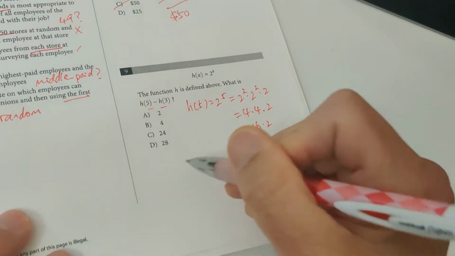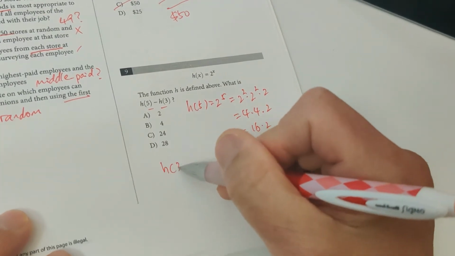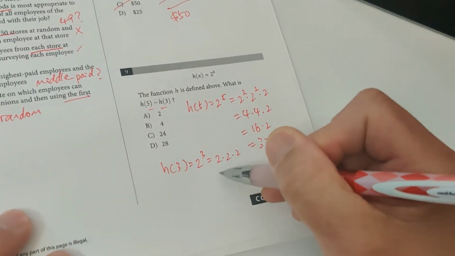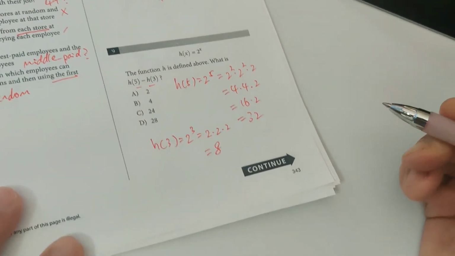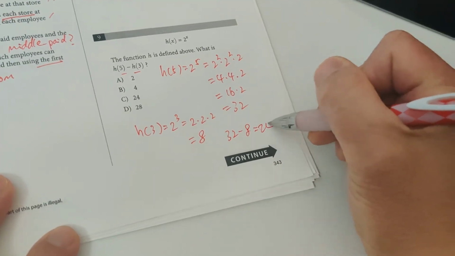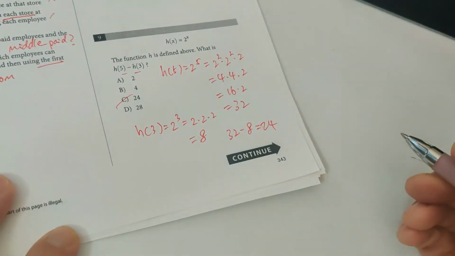And for h(3), it is 2 to the third power. So you're going to have 2 times 2 times 2, then end up having an 8. So the difference would just be 32 minus 8, which is 24. So the answer is C, 24.